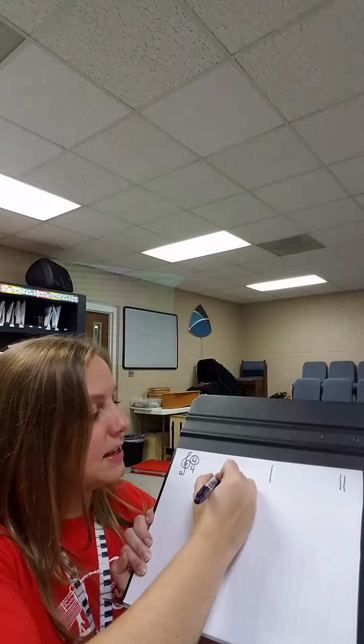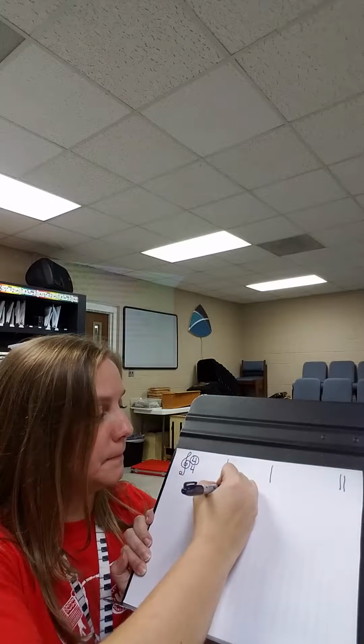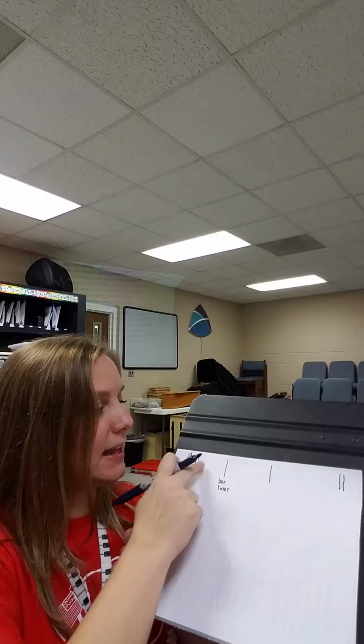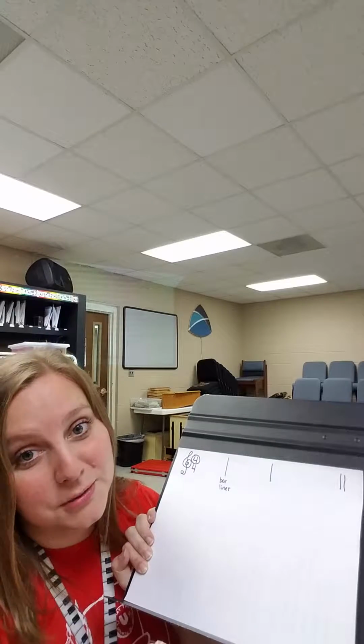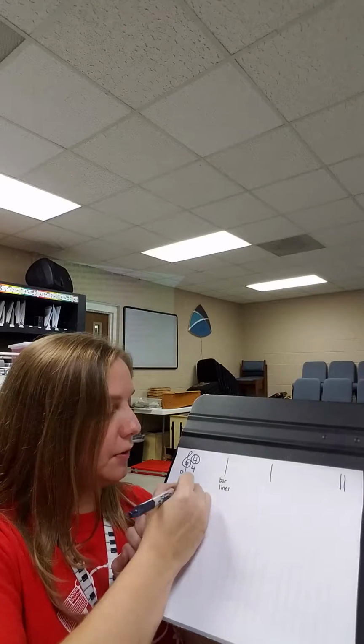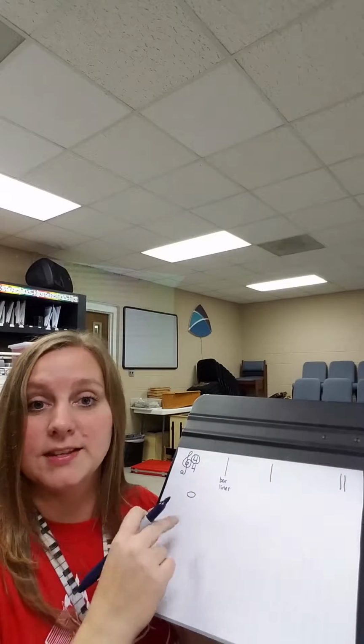My music's pretty short right here, but I've drawn some lines. We have to separate our notes into groups or we'd get totally lost. So I have these things called bar lines, and inside each set of lines, I have to have 4 beats or 4 counts. That doesn't mean 4 individual notes because our notes have different lengths. Let me show you. This circle right here, just a circle, we call this a whole note, and it lasts for 4 beats. It would take up that whole measure.